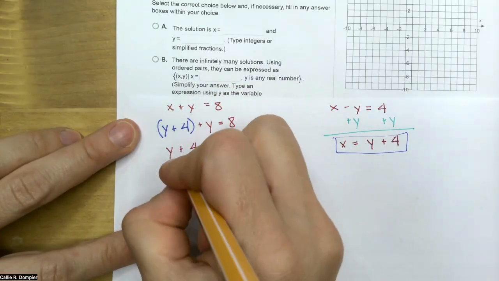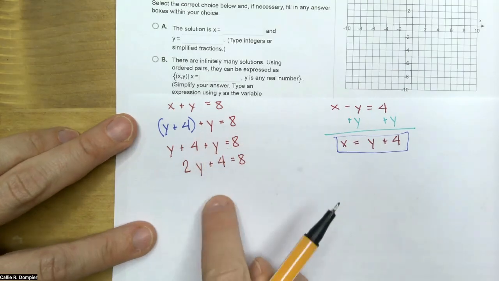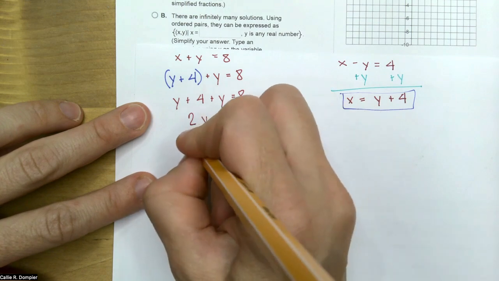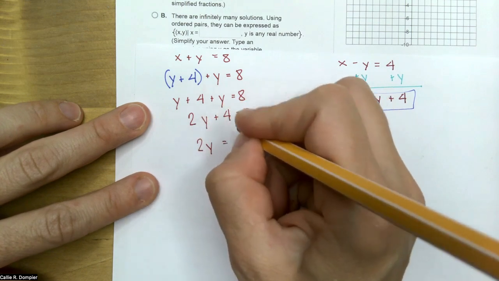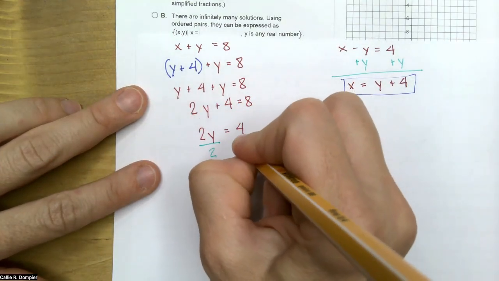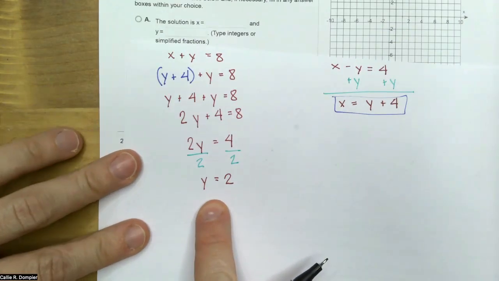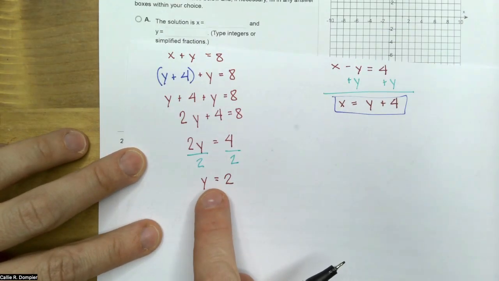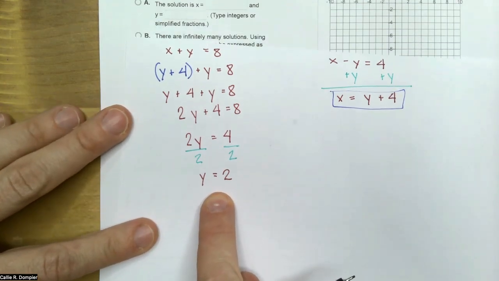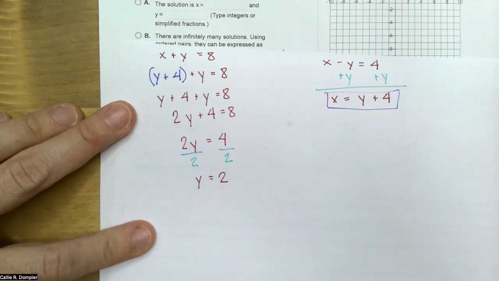Combine the like terms. So now I have, instead of 1y plus 1y, 2y plus 4 equals 8. I'm going to isolate y now, solve for y. Subtract 4 from both sides, and I get 2y equals 8 minus that 4 is 4. Divide by 2, and I get y equals 2. So that is what y equals for the solution, if it has one solution. So what I'm going to do is put that 2 back into either one of these equations for y and solve for x, okay?